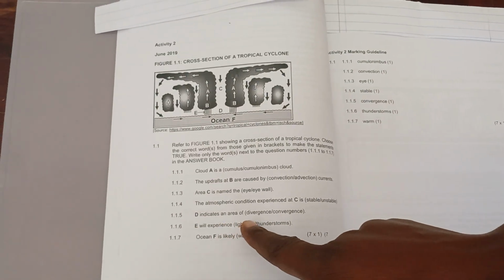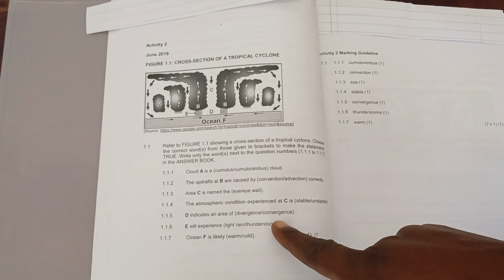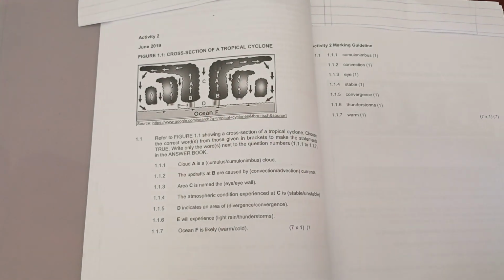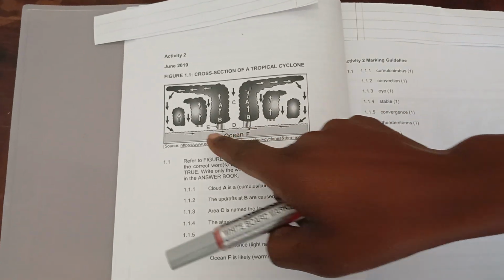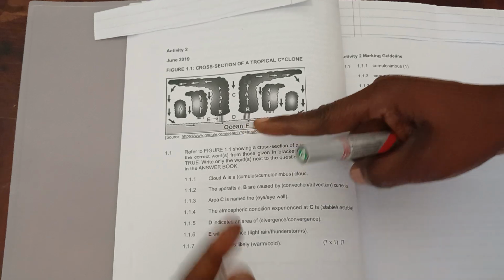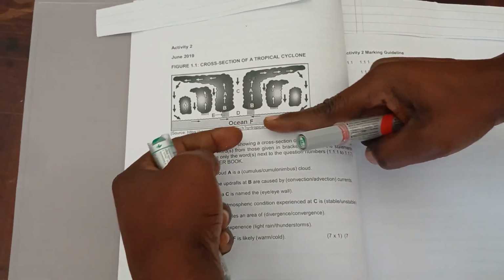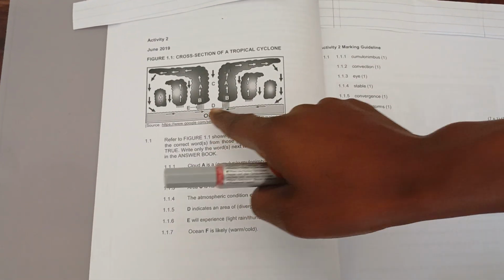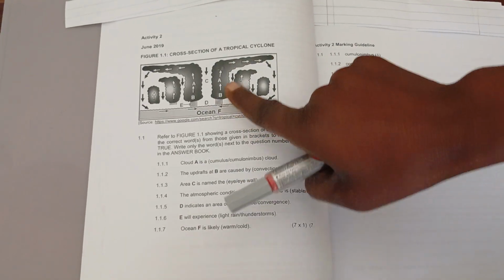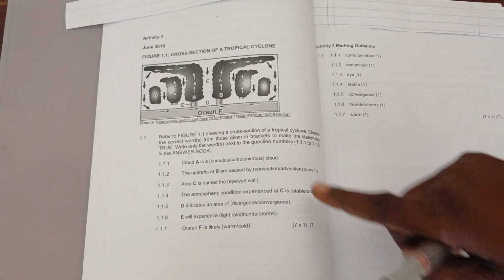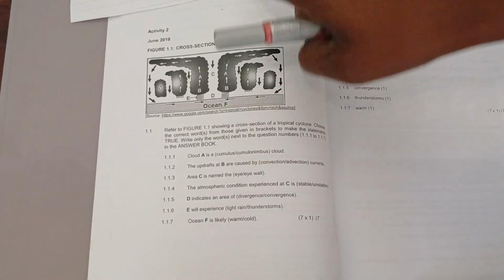The D indicates the area of convergence. You can see your D, convergence. Why are we saying convergence? You can see these arrows, this one coming from this side, the other one coming from this side. When they meet, that's why we say they are converging. They are meeting there, converging, which means there's warm air, which is forced to rise, as you can see by the rising updrafts at B, okay?